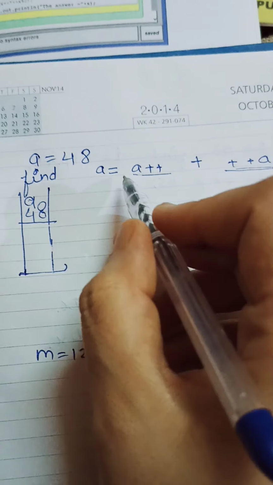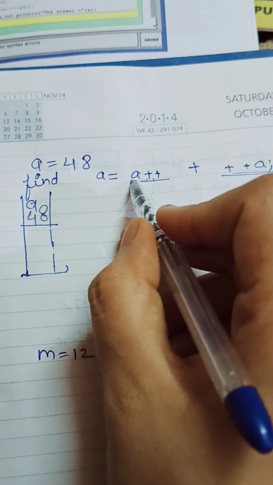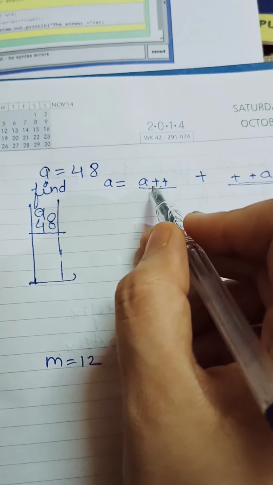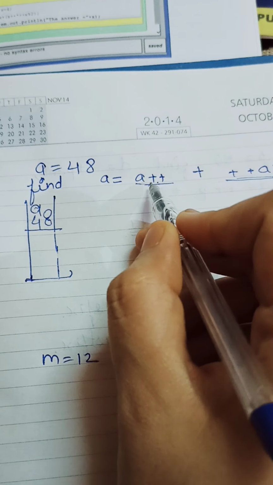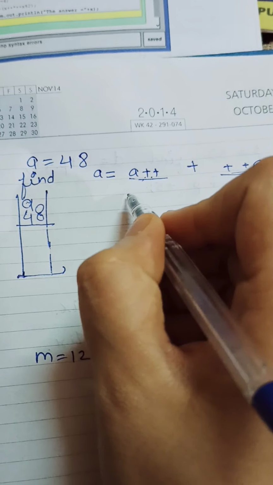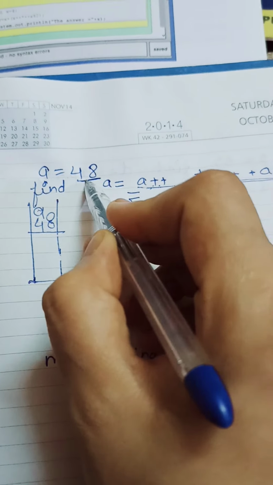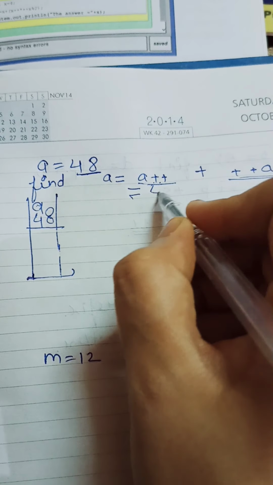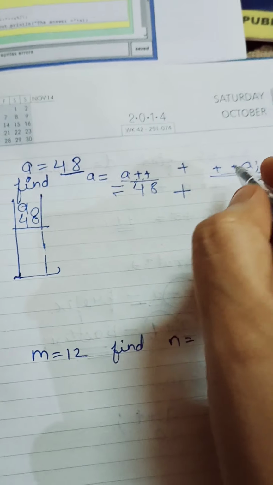As you can see, this plus plus is coming after this a. So this is a postfix expression, and it is telling you don't increment it now, I will get incremented later. So now let's use its old value. The original value is 48, so here I am going to write 48 only. Then plus.